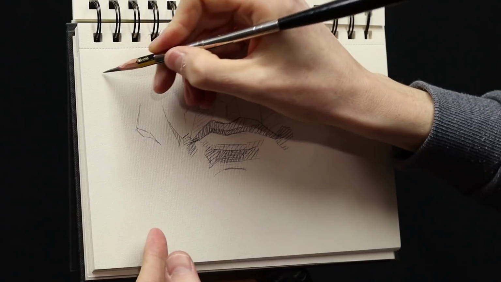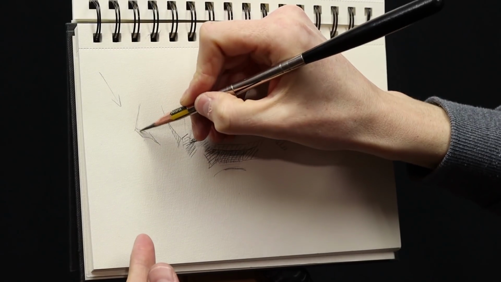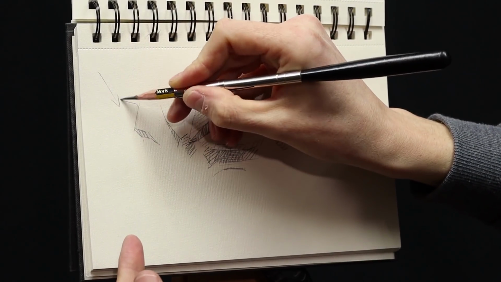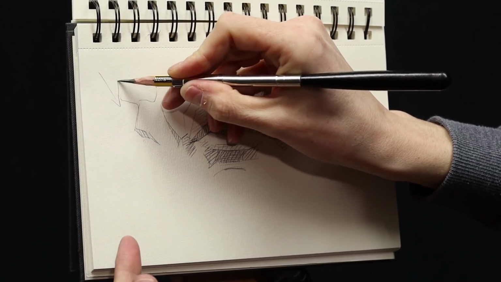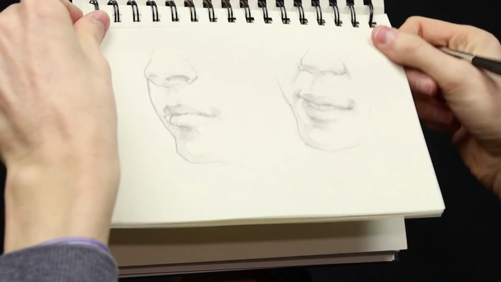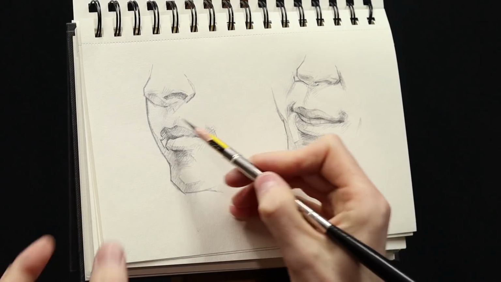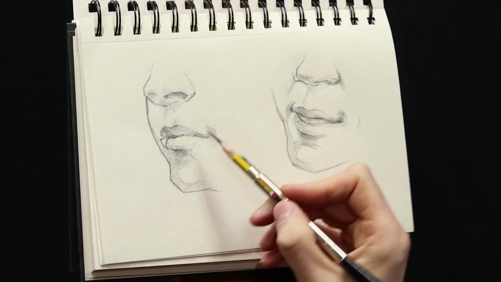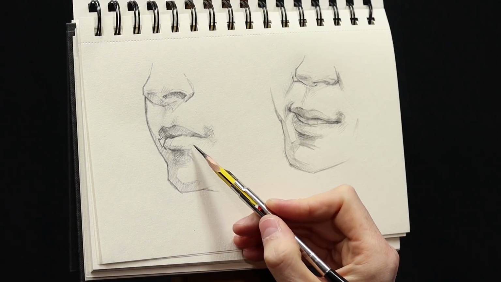See, this is a profile, and when the light hits, this part is in the shadow. This is the nose right here. But the thing is, there is not a big outline around the lips, especially around the lower lip like this.